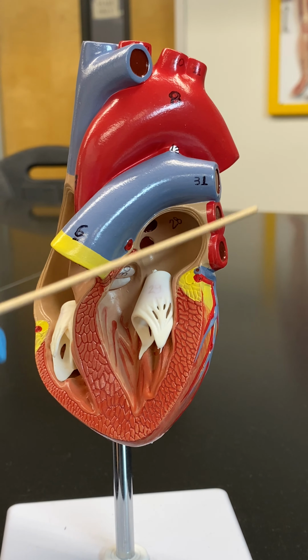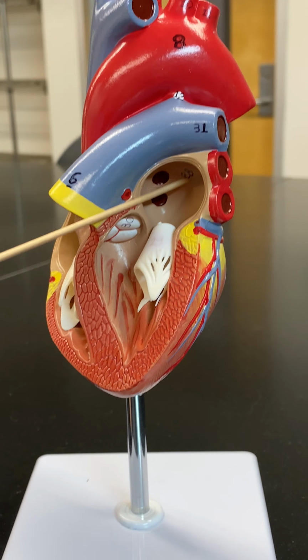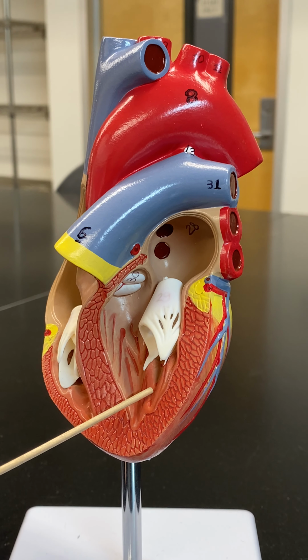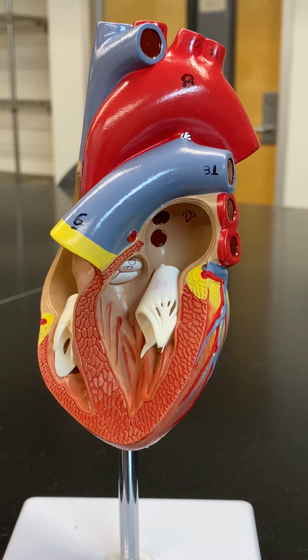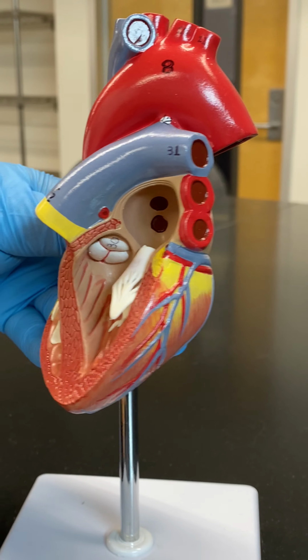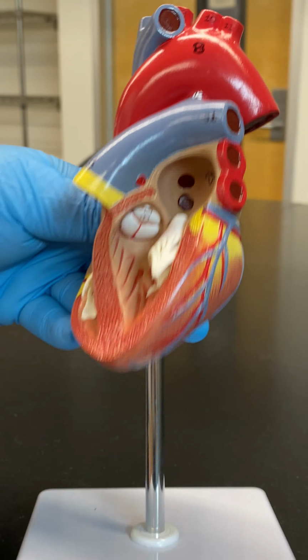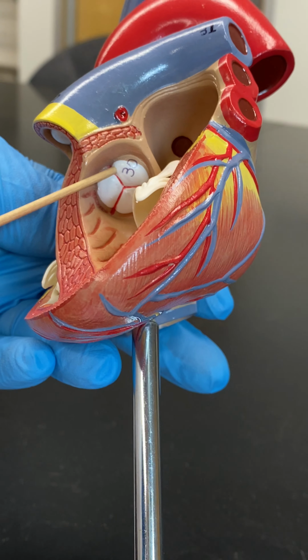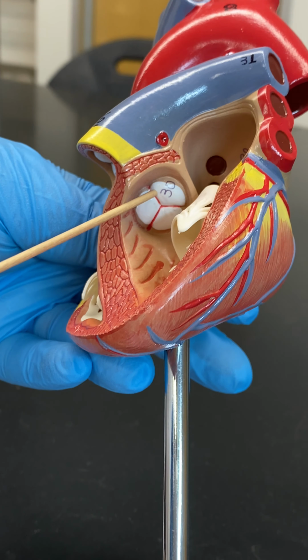Now when the blood comes into the left atrium, it passes through the bicuspid or mitral valve, it goes through your left ventricle, and then it's going to be pumped through the body. So before it does that, it needs to pass through this valve right here. So this white structure right here. This is called the aortic valve.